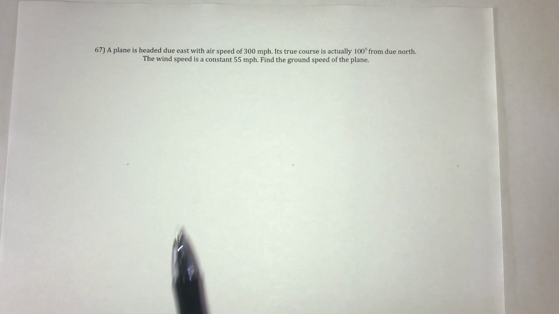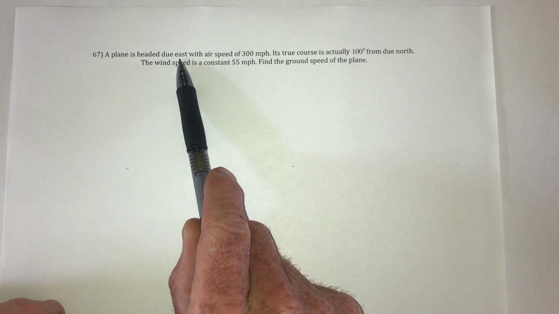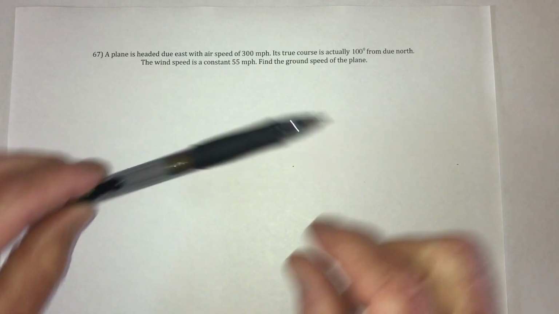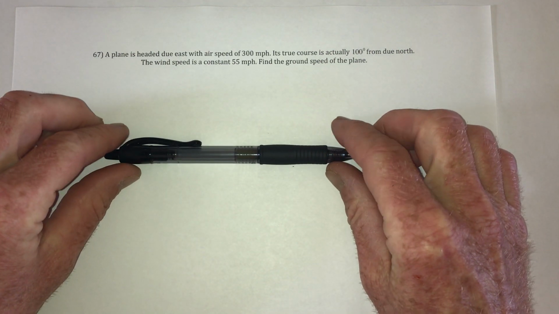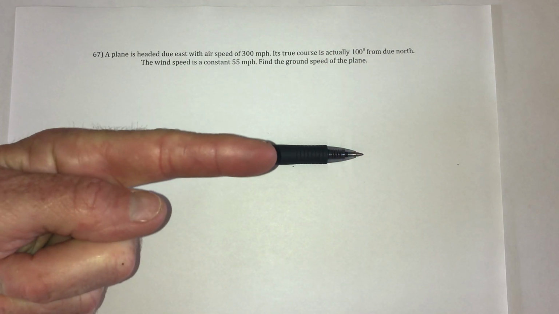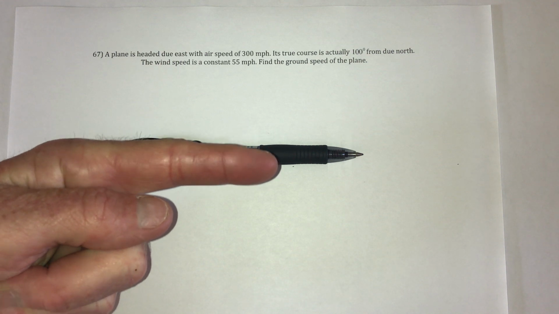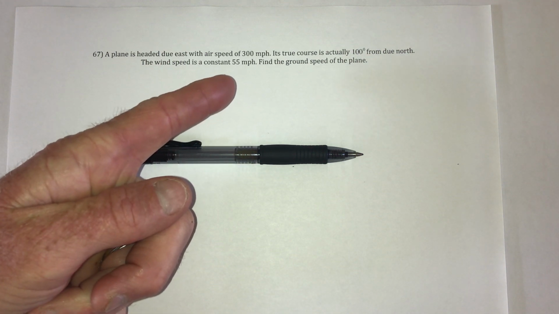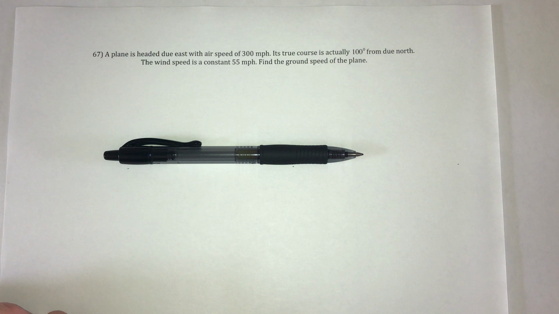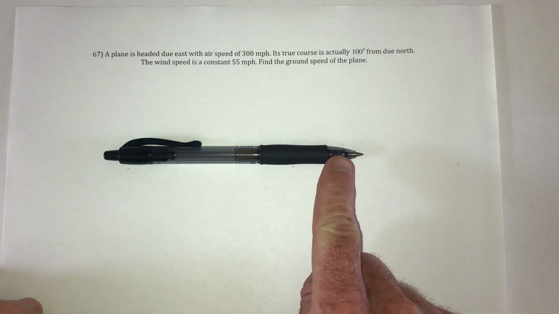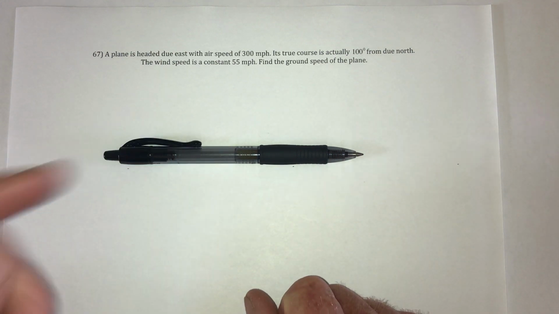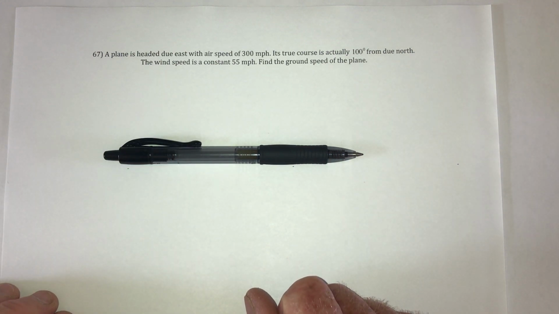So we've got this airplane and it's going due east. So the airplane is going that way. And they set their motor so that they're going 300 miles an hour. Now, if there was no wind at all, that means they would still be going due east that way, and they'd be going exactly 300 miles an hour.